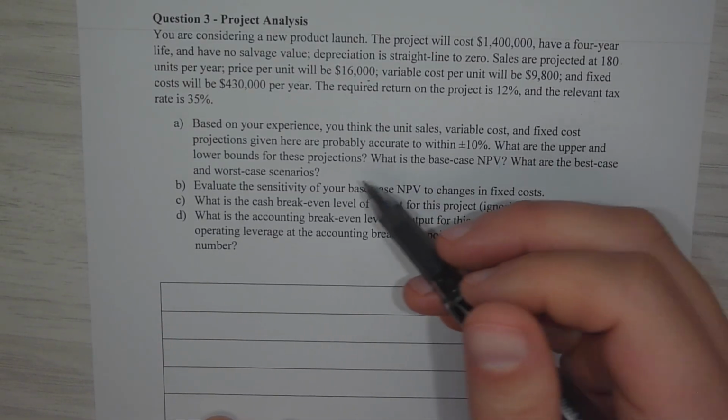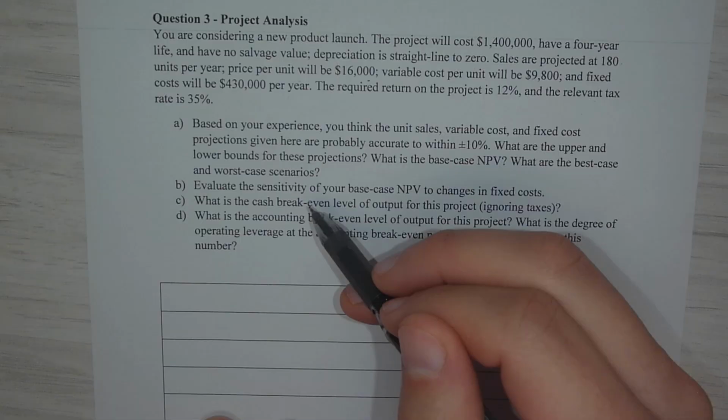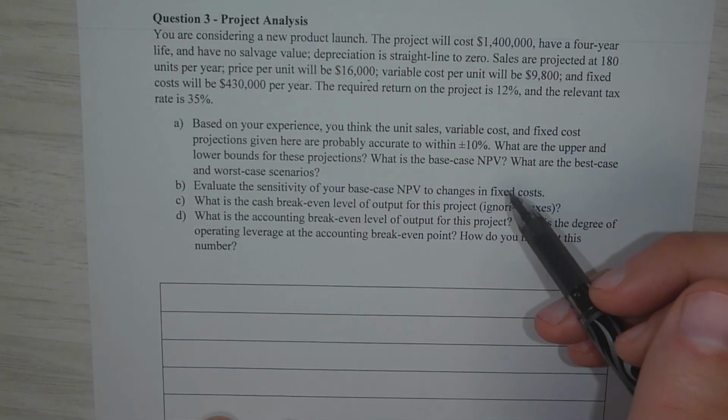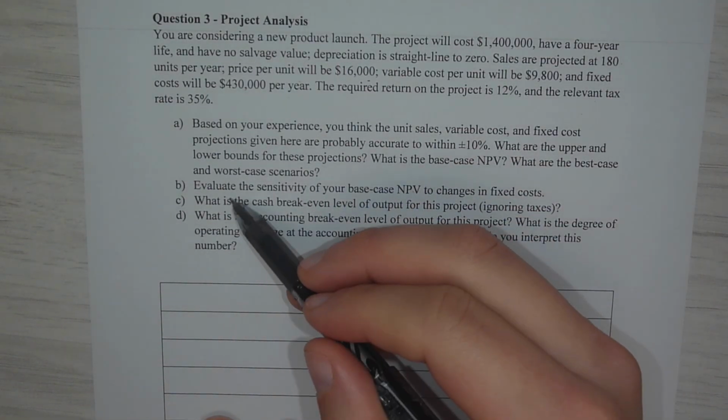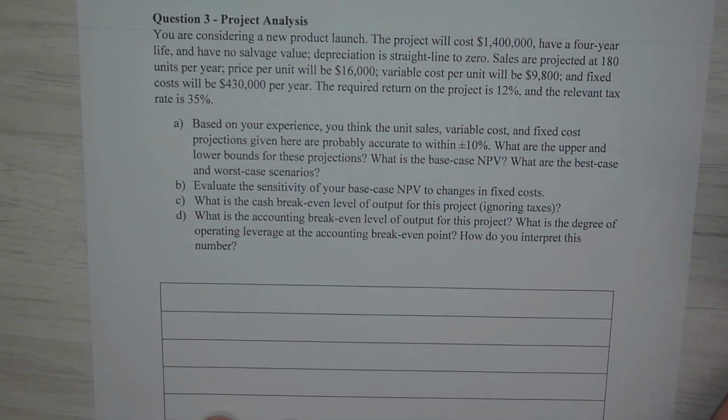So this is asking the same thing. Evaluate the sensitivity of your best case NPV to changes in fixed costs. What is the cash break-even, and then what is the accounting break-even?